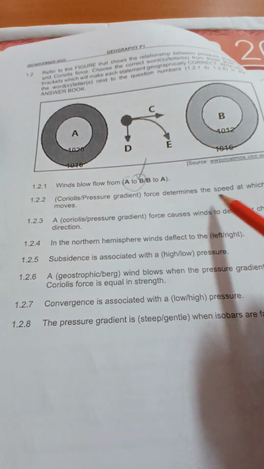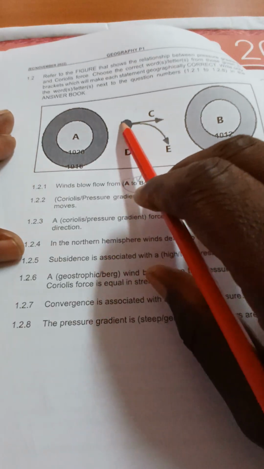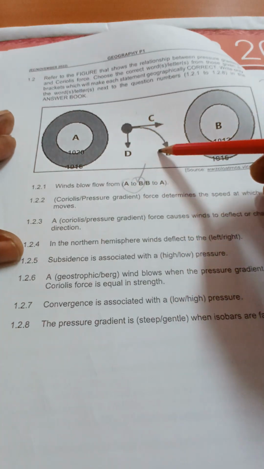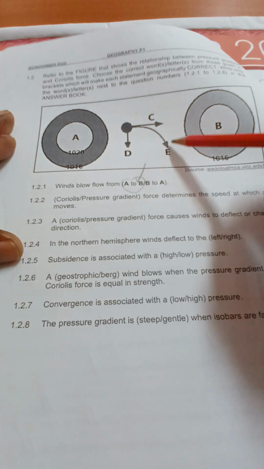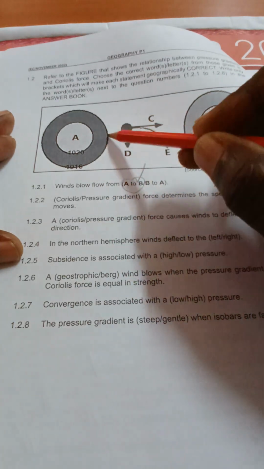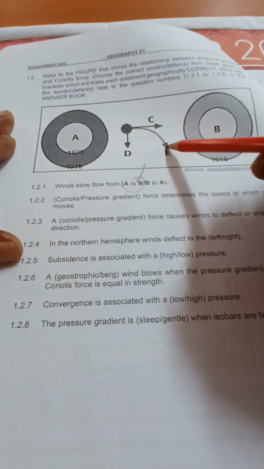Coriolis pressure gradient force determines the speed at which air moves. So for speed, the pressure gradient affects the wind speed. When you talk about the Coriolis force, this is the deflection of wind. As it is moving, like you see here, this wind was supposed to move from A to B, but because of Coriolis force, it has been deflected. That's the Coriolis force, which means in the northern hemisphere it's deflected to the right, in the southern hemisphere it is deflected to the left. So this wind was supposed to move from A to B in a straight line, but because of the Coriolis effect, which is caused by the Earth's rotation, it's deflected to this side.